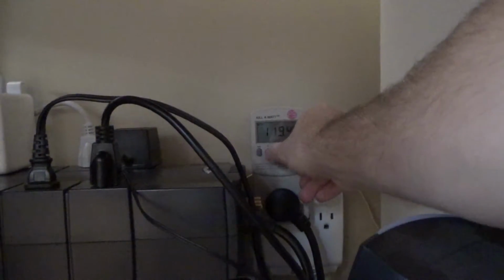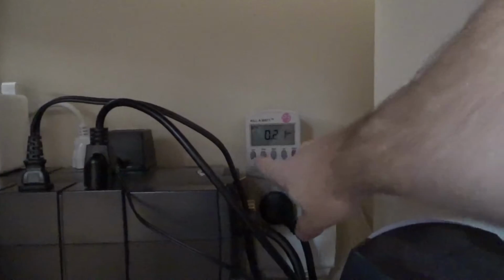I'm going to put this into this UPS for now. This is the fan, so I'm not going to worry about that. And then these are the speakers. I'll put that into the UPS. And then I'm going to take the UPS and plug it into this kilowatt meter and go to amps.